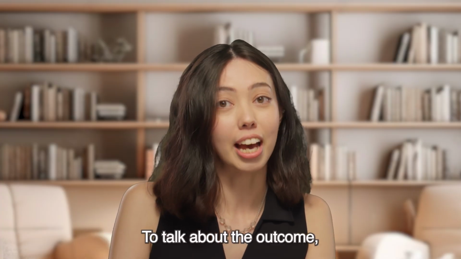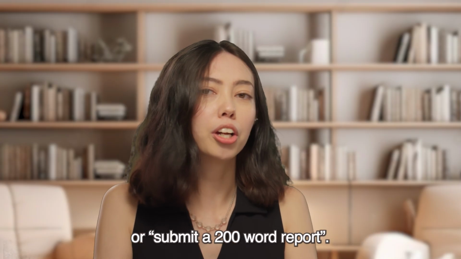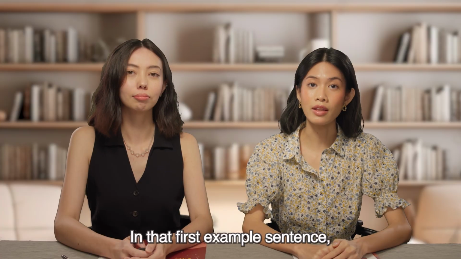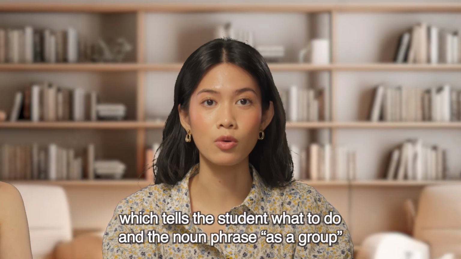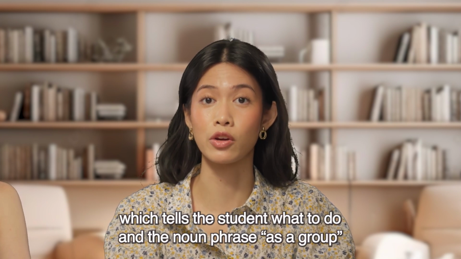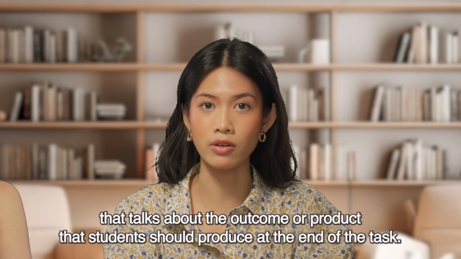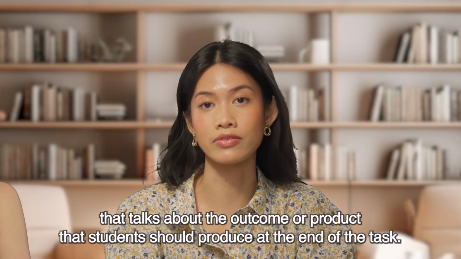To talk about the outcome, you can say, present your findings as a group, or submit a 200-word report. In that first example sentence, we see the verb present, which tells the student what to do, and the noun phrase as a group that talks about the outcome or product that students should produce at the end of the task.